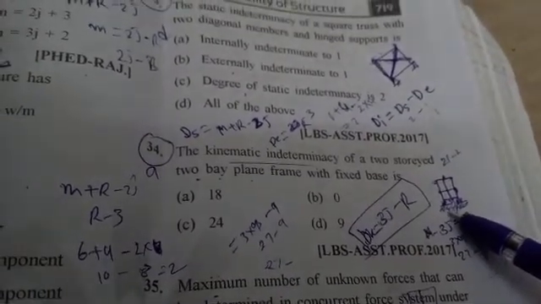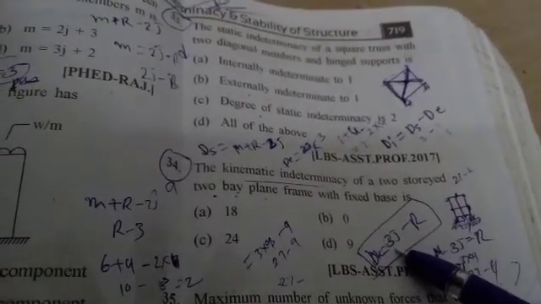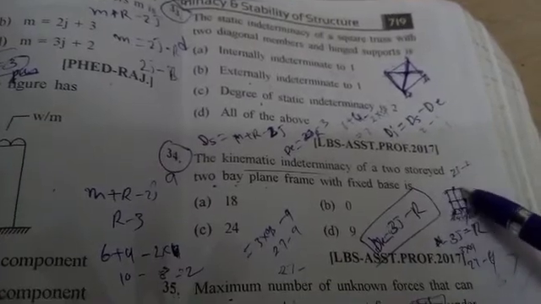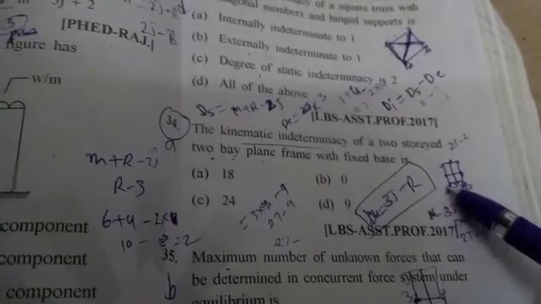The kinematic indeterminacy of a two-story, two-bay plane frame with fixed base is what? See, 1, 2 and 3 supports will be here, and a plane frame with fixed base. At the fixed base there are 3 reactions at each point, so 9 total reactions. The kinematic indeterminacy will be 3j minus r. How many joints? 1, 2, 3, 4, 5, 6, 7, 8, 9. 9 joints, so 9 into 3 is 27, minus reactions 9. So 27 minus 9, 18 will be the answer here. Got it? Reactions will be 9: 3 at one fixed support, 3 at another, and 3 at the third. Okay, so total 9.